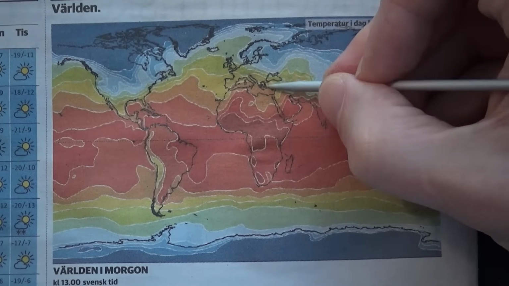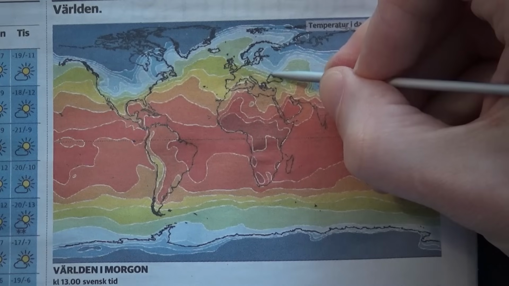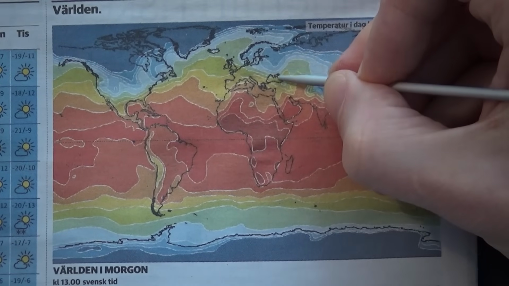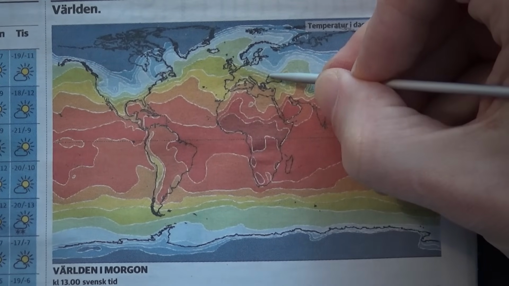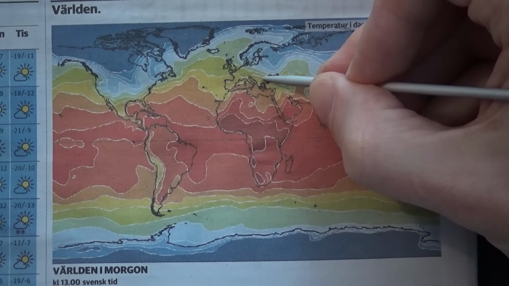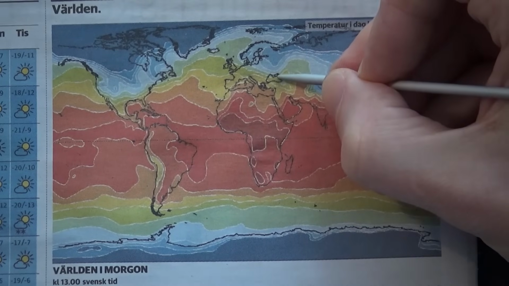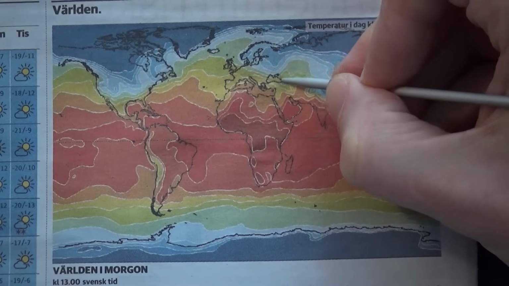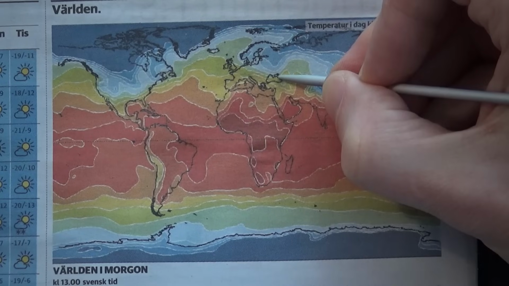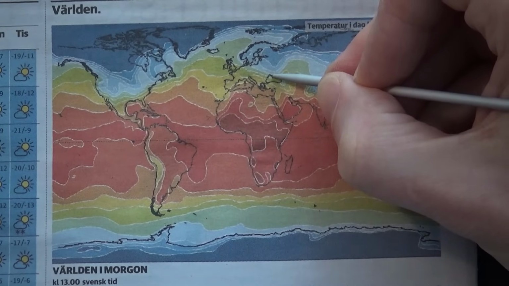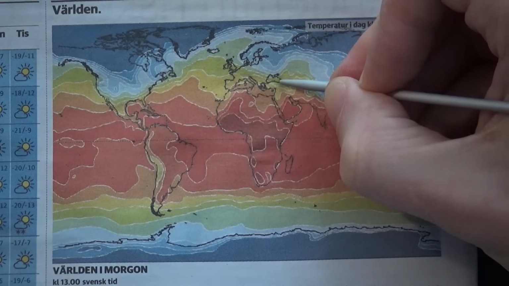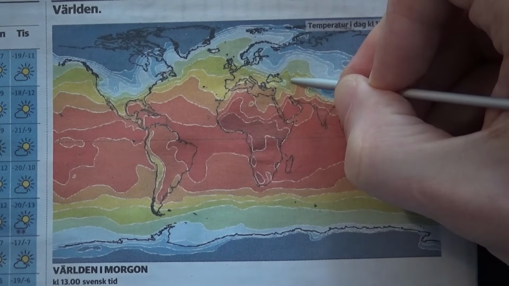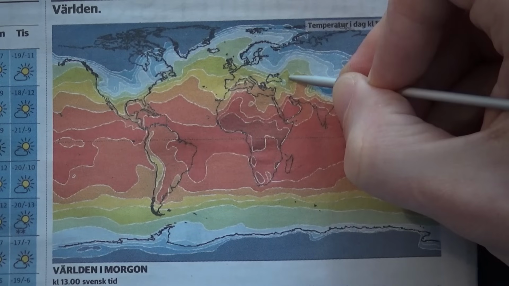And also along the Black Sea coast, we have some humid subtropical areas in Bulgaria, Romania, and a big area here, the Russian Black Sea coast. Parts of Georgia and Azerbaijan are in this area.